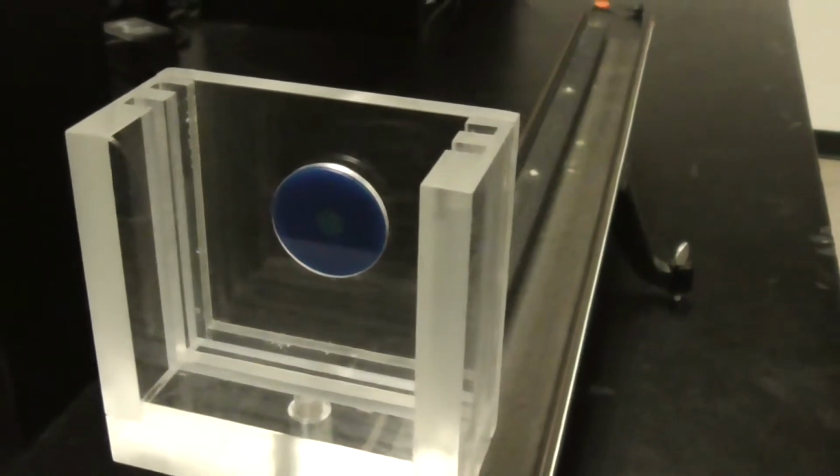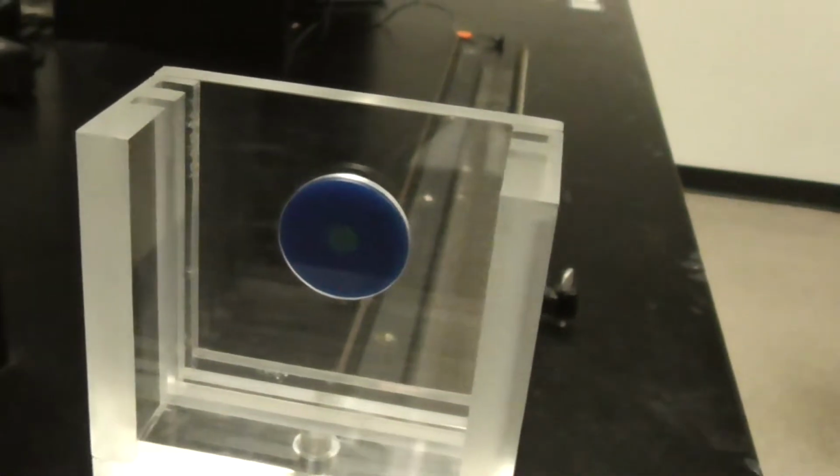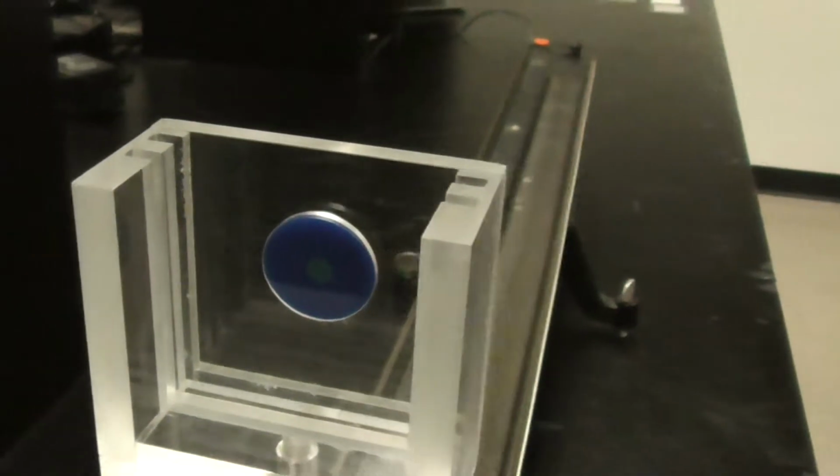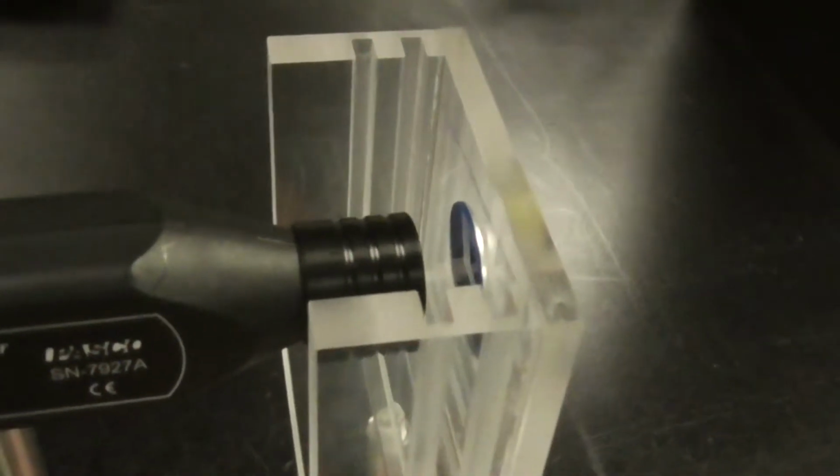The manual says that it's a cobalt-60 source. It's not. I'm going to use the cesium-137 source. It's also a gamma ray source. And what I'm going to do is bring this up fairly close to the counter.